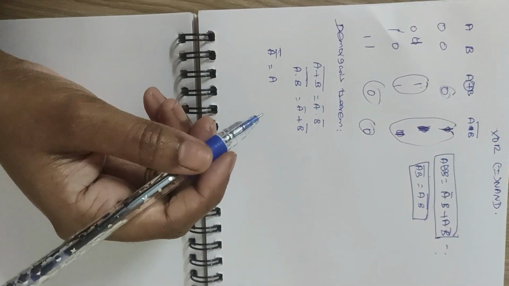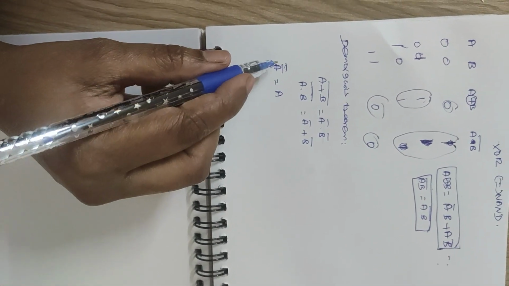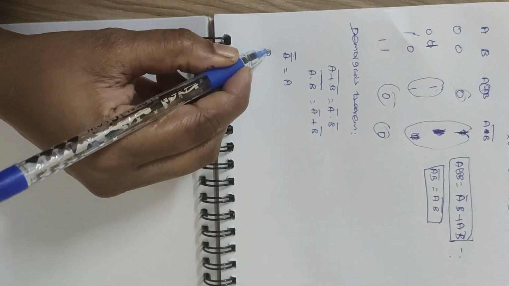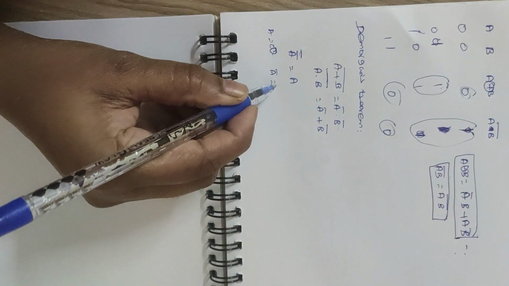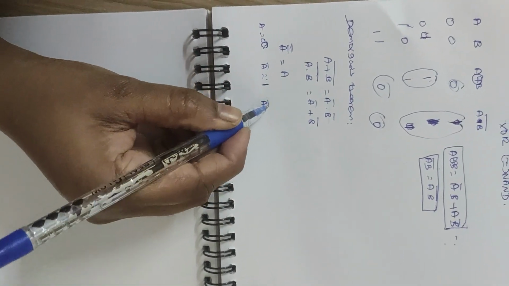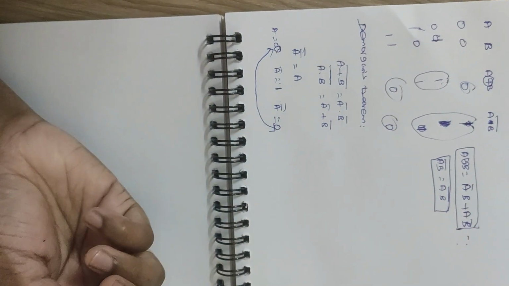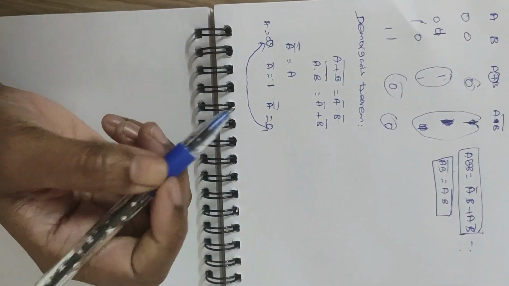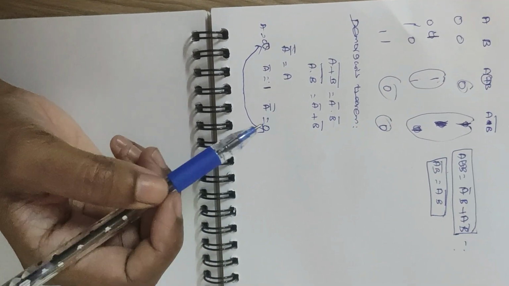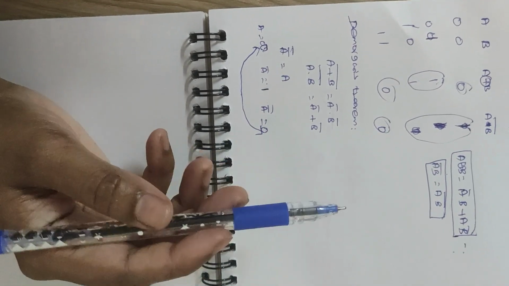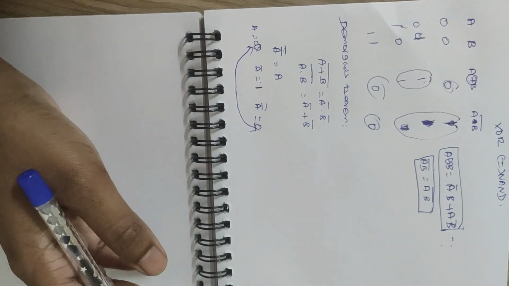Okay, how am I telling this one? Consider A as a single-bit input. If A equals 0, my A bar will be 1, and the A bar's inversion will be 0, which is the same as my A. This is how the double inversion just plays the role of a buffer. It won't be anything different. The double inversion of A will be A. So this is what De Morgan's theorem says.